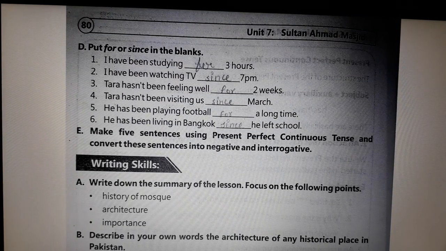The exercise D is an example of since and for. I have been studying for 3 hours. Number 2. I have been watching TV since 7 p.m. Number 3, Tara hasn't been feeling well for 2 weeks. Number 4, Tara hasn't been visiting us since March. Number 5, he has been playing football for a long time. Number 6, he has been living in Bangkok since he left school.